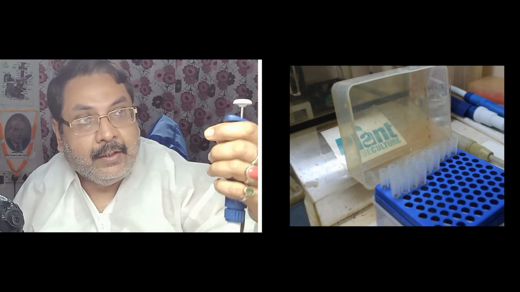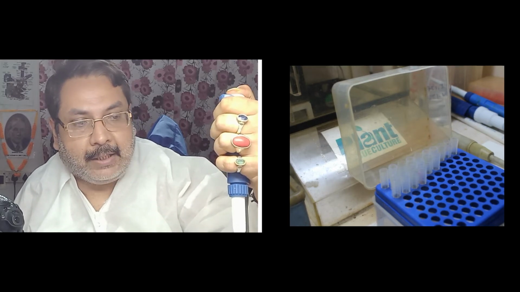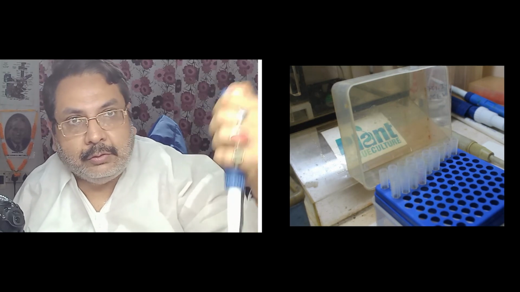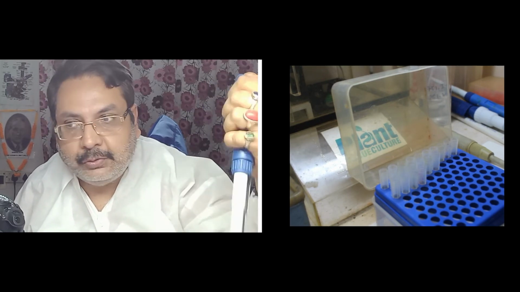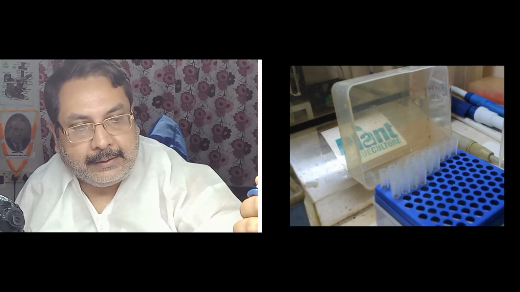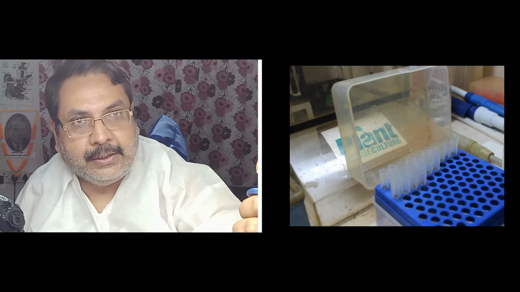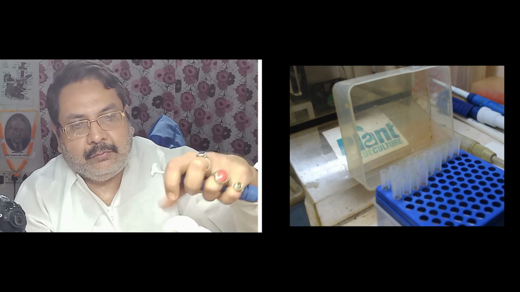And when you go to take the liquid, first push the plunger in the air. Don't put the plunger in the liquid. You push the plunger in the air, and then dip the tip inside the liquid, and slowly release. The tip will take the liquid up. So this I am going to show you now. Let us open this distilled water bottle. So here is the distilled water bottle.